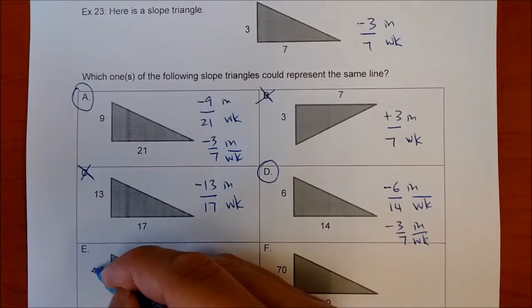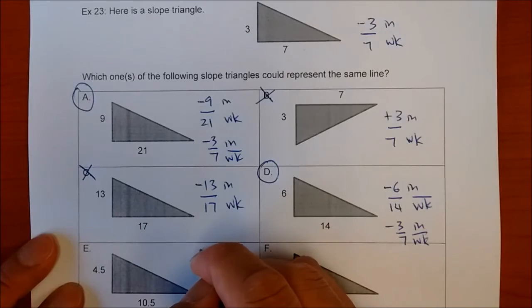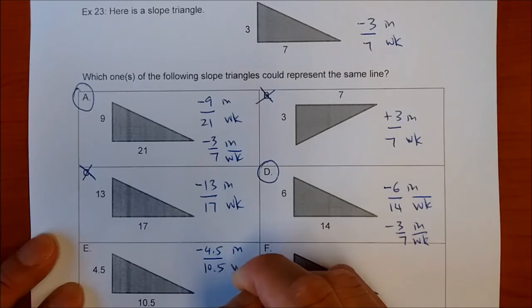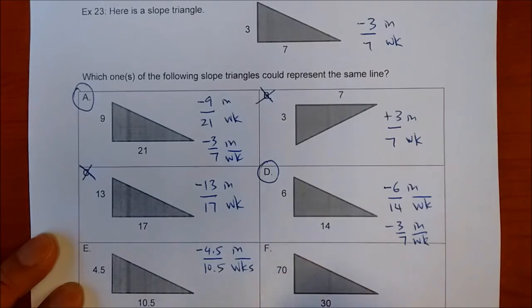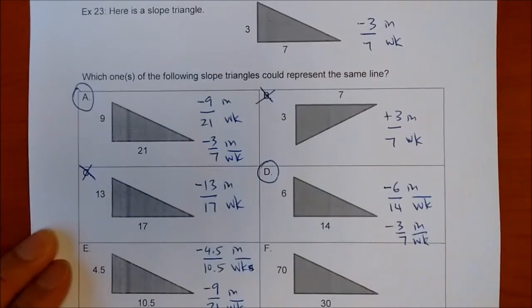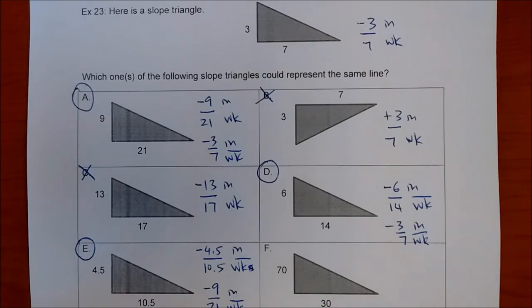4.5 and 10.5. So if we write out here negative 4.5, that's a loss of 4.5 inches over 10.5 weeks. And maybe a little trick here is to double the numerator and denominator and get negative 9 over 21 inches per week. And that matches up with part A that we've already decided does work. So E is also correct.